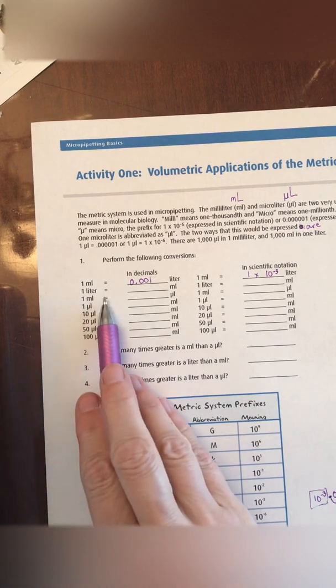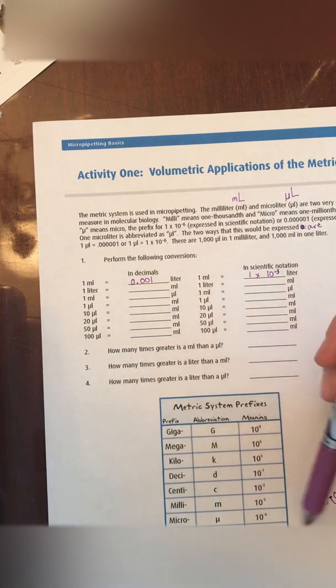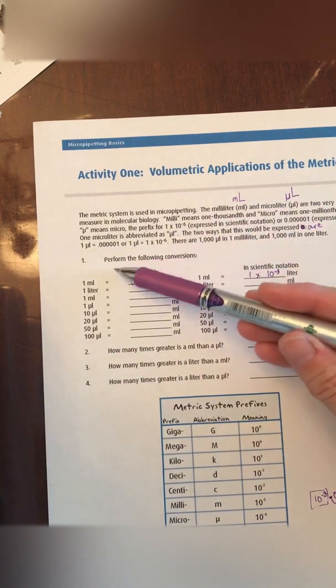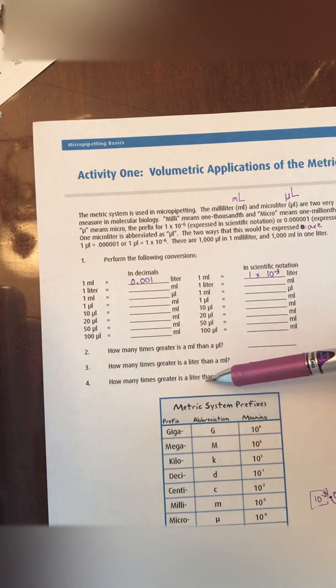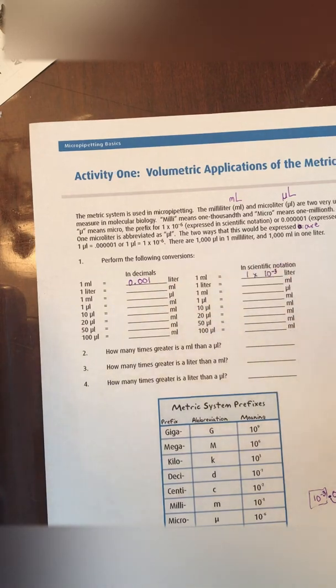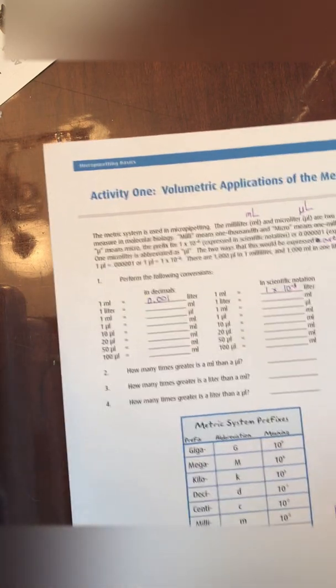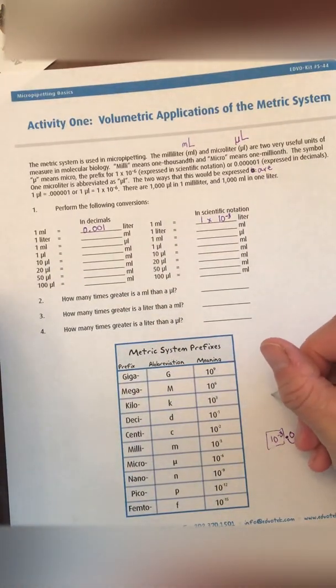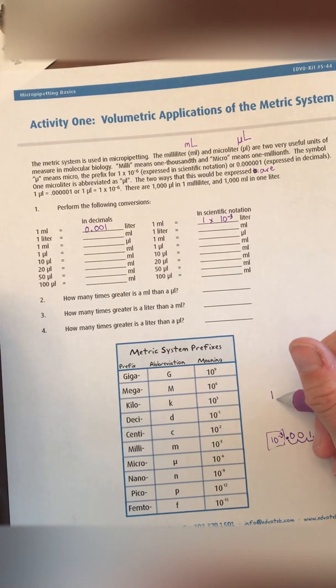All right, so 1 liter equals how many milliliters? If it's thousandth, we can just go backwards. So instead of moving the decimal 3 places to the left, we'll go 3 places to the right. You just have to think about it backwards. So that would be 1, and then instead of moving the decimal to the left because it's negative, we're going to move it to the right because it's positive. 1, 2, 3 places, so 0, 0, 0.